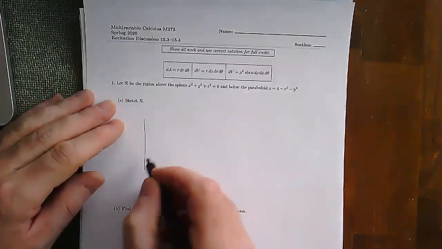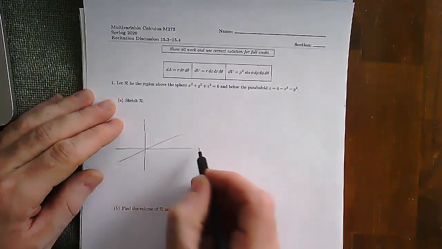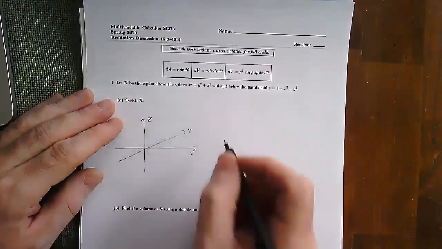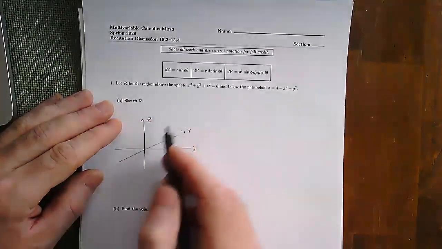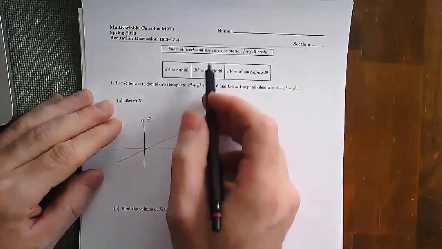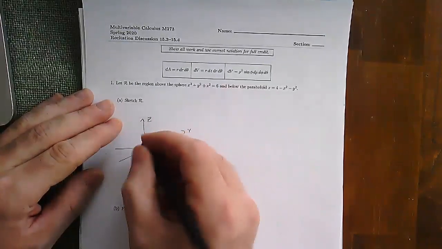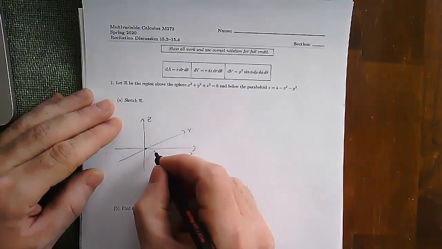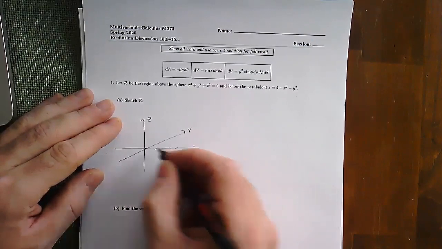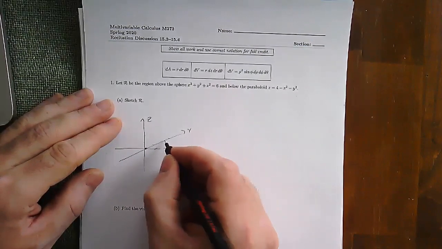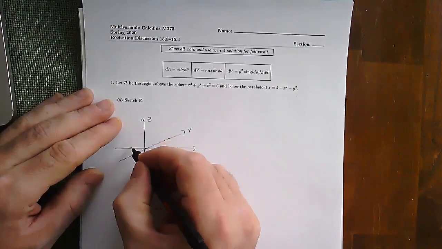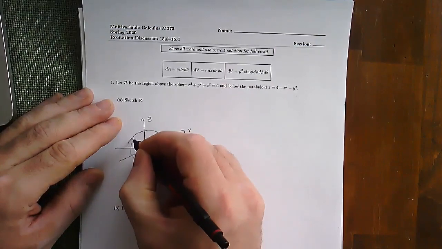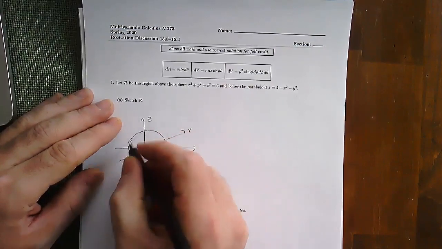So let's see, I'll create a three-dimensional coordinate system. All right, so we got x, y, z. So our sphere would have center at the origin and radius root 6. Root 6 is between 2 and 3, so I'll just estimate it's probably closer to 2 than 3. Perspective drawing, definitely not my forte, but we'll see what I can do here. Okay, so we got this sphere, not to scale.